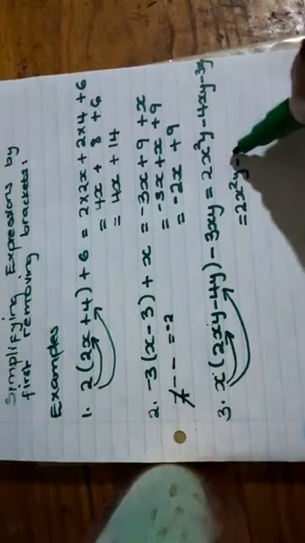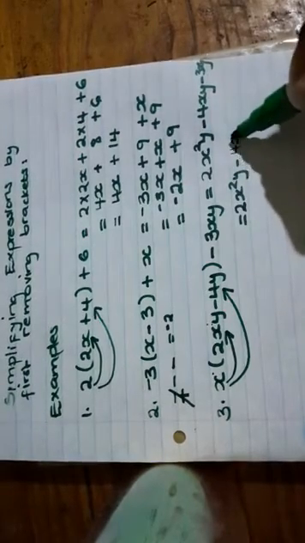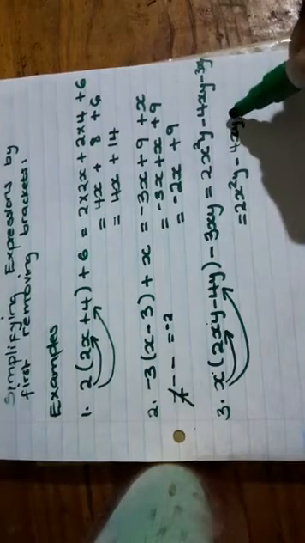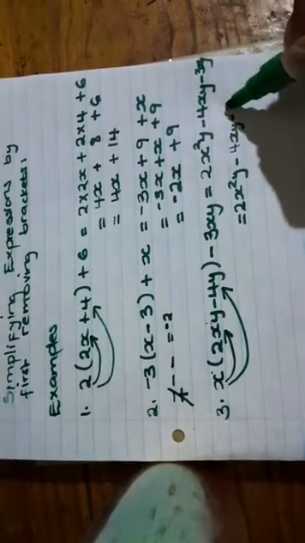Then if no, you continue. Then you have 4xy. We have 3xy. Those two are like terms. So you are supposed to add them together. 2x squared y has no like term, so we write it back.